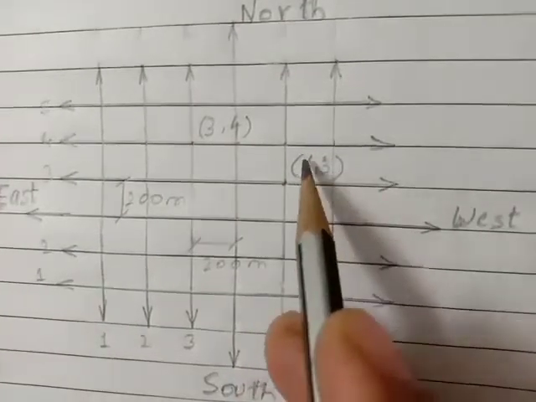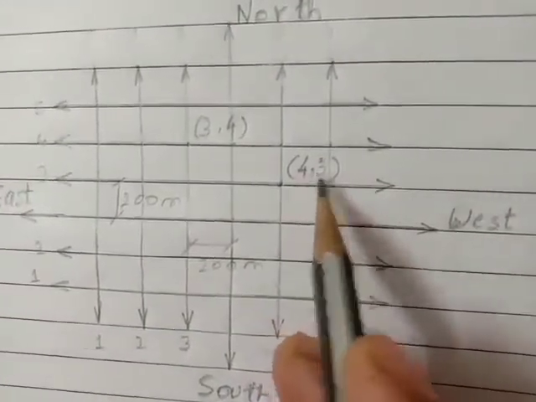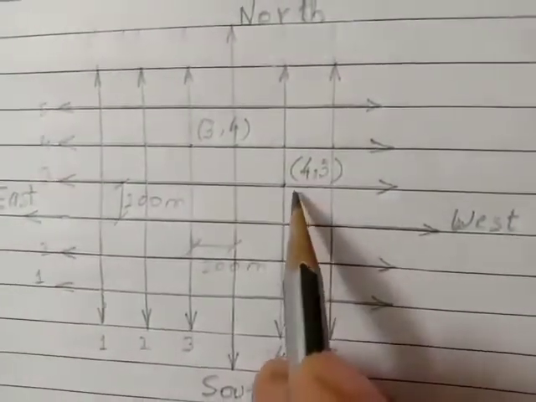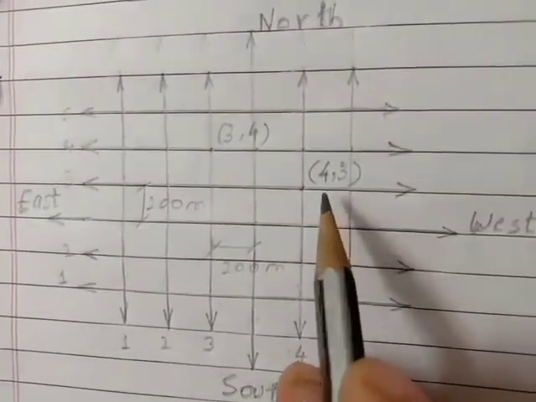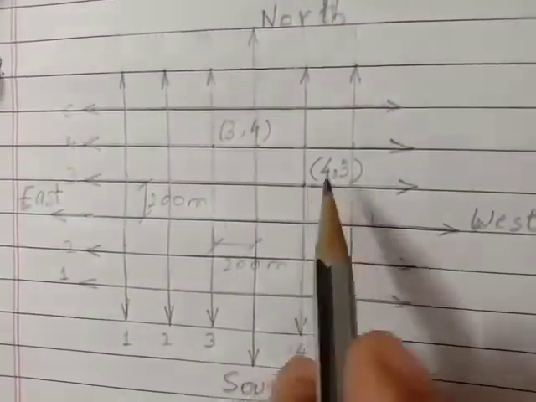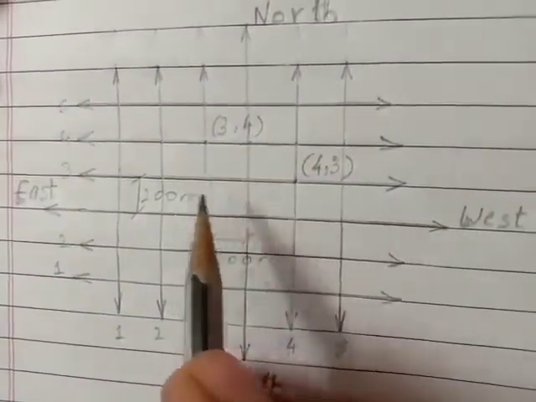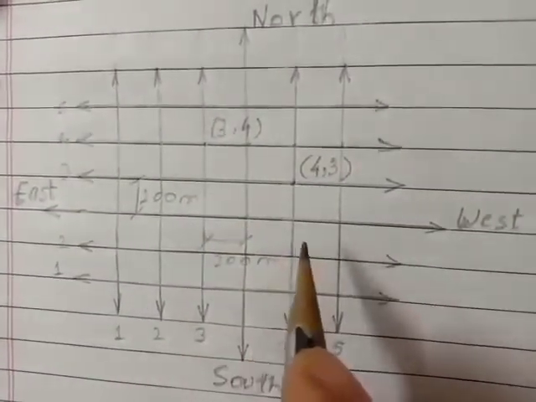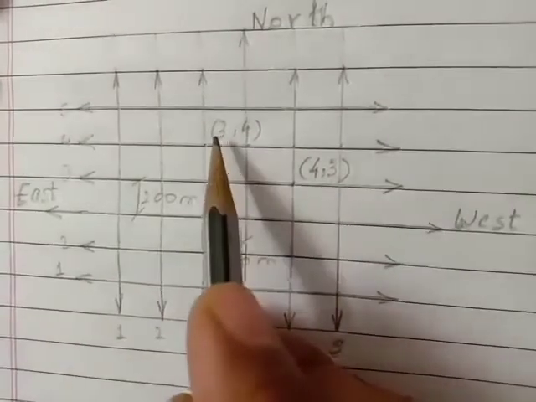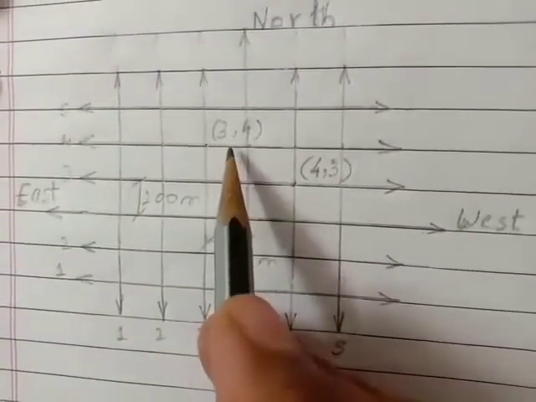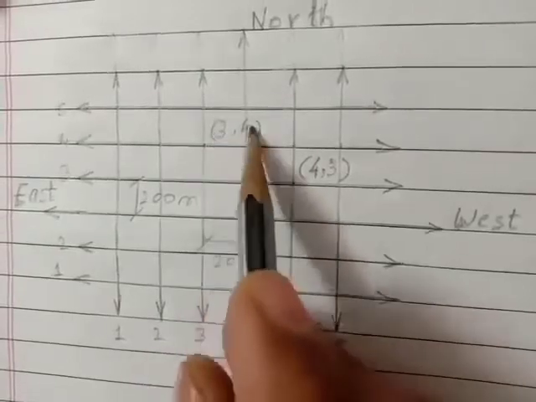So you can name it as 4, 3. So there is only one cross street which can be referred to as 4, 3. And the second question is how many cross streets can be referred to as 3, 4. There is only one cross street which can be referred to as 3, 4.